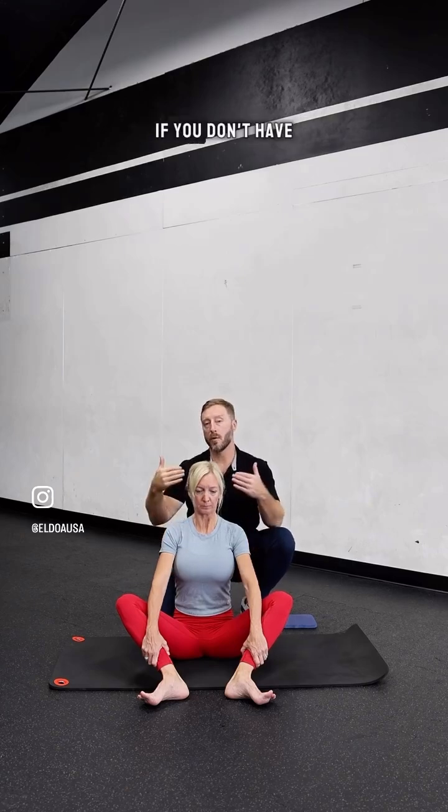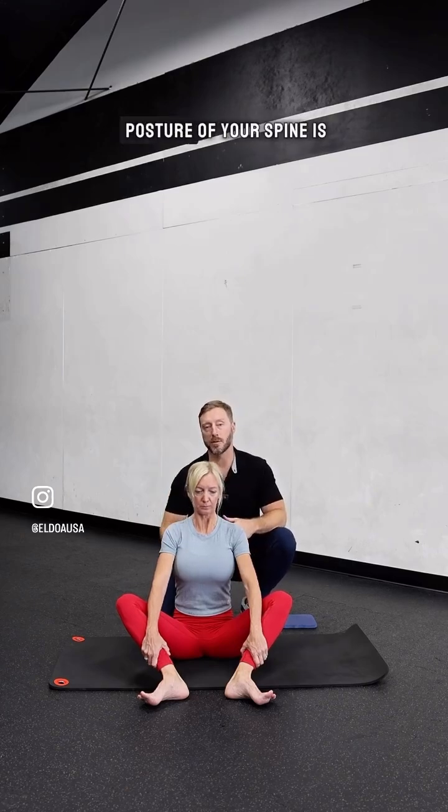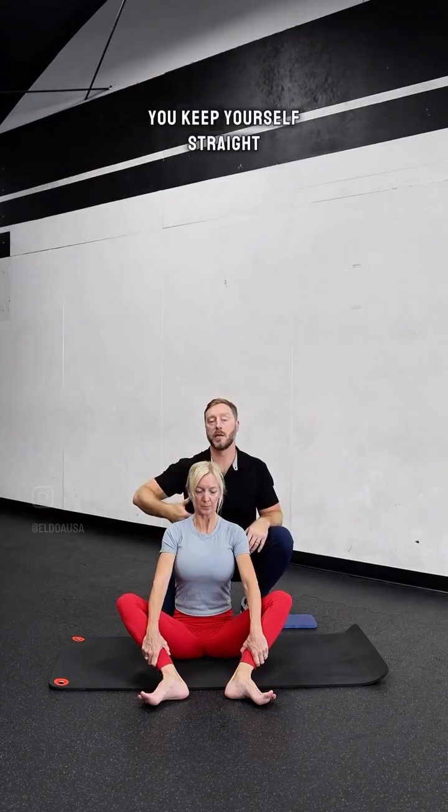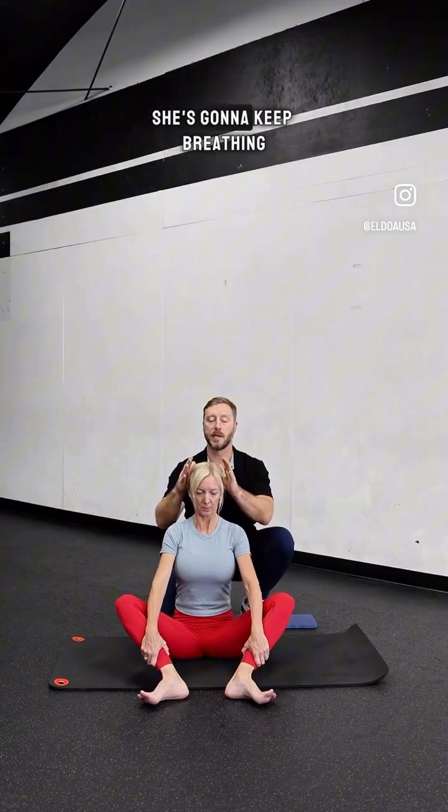Now at home, if you don't have anybody watching to see where the posture of your spine is, you can use a wall as a guide to make sure that you keep yourself straight up and down the whole time you're doing the ELDOA. So she's going to keep pressing those knees down. She's going to keep breathing the spine up nice and tall away from the pelvis.